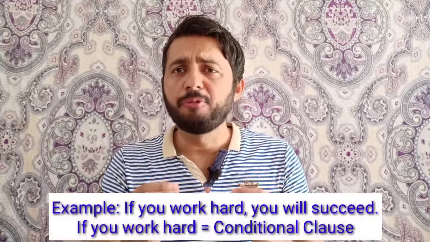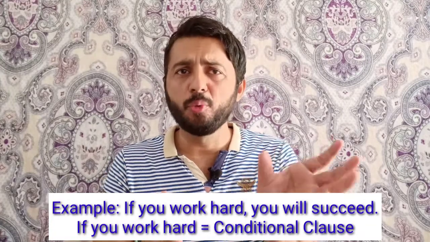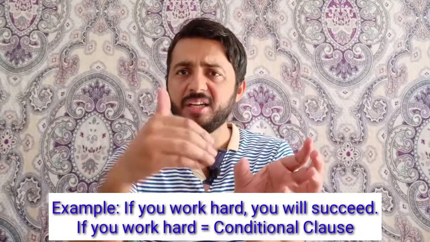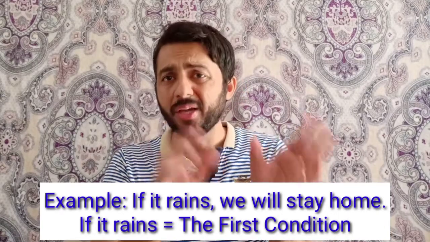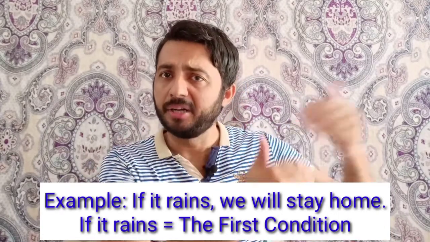The first example, if you work hard, you will succeed. So if you work hard, this is the condition. In the future, if it is fulfilled, that thing will happen in the future. So this is based on possibility, probability. The second example I would like to quote here, if it rains, we will stay home, right? So if it rains, this is based on prediction, probability, that if it rains, we will stay at home. So we will stay at home is an independent clause, whereas the conditional clause is if it rains.